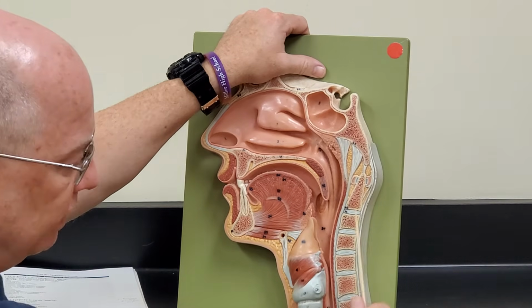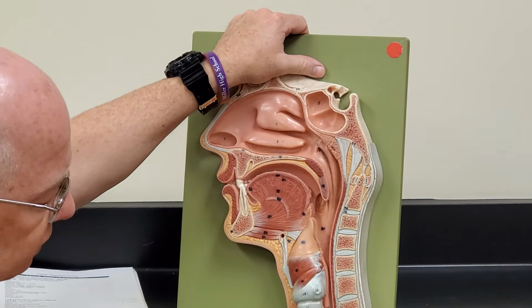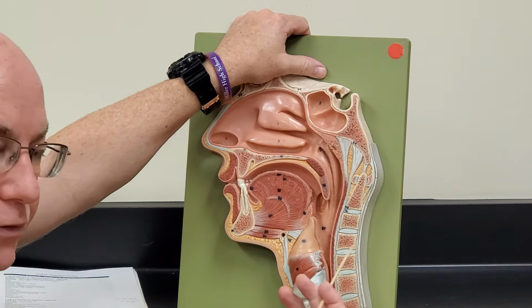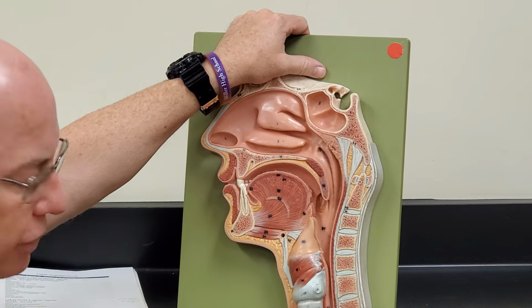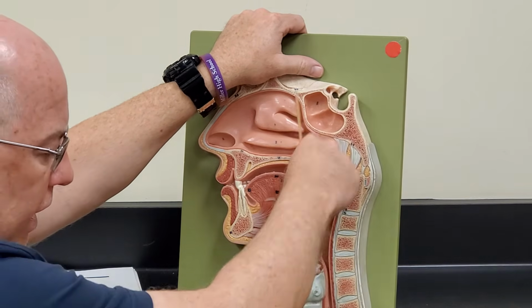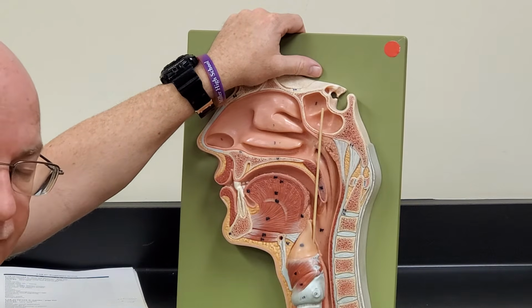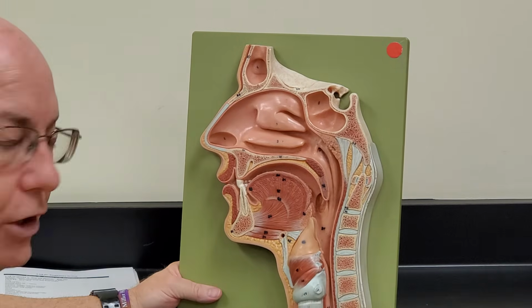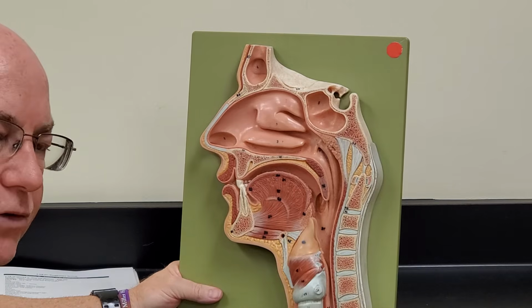On the back side, we have the vertebrae protecting it, so we just have a little ligament back here. But that helps us separate food and drink, which can go down to the esophagus, and air, which can go down into the trachea, eventually leading to our lungs. So now, quick review. We have a few more structures. We're going to move on to another model.